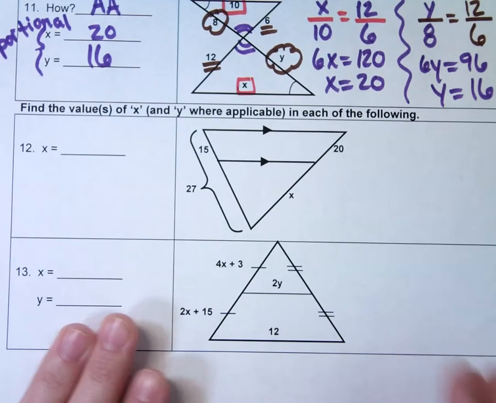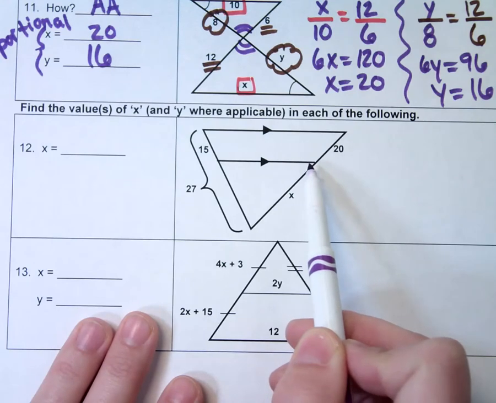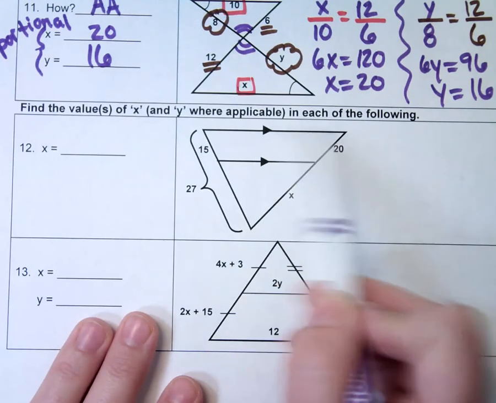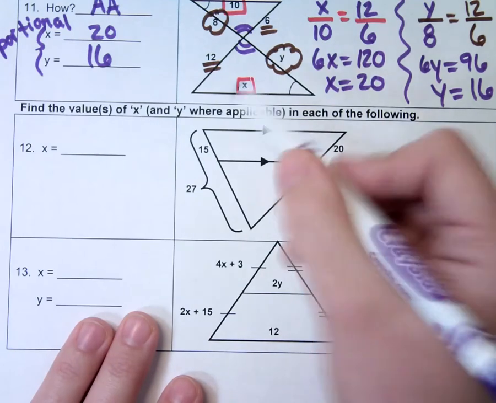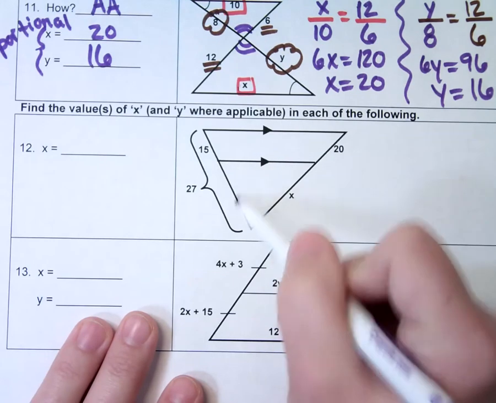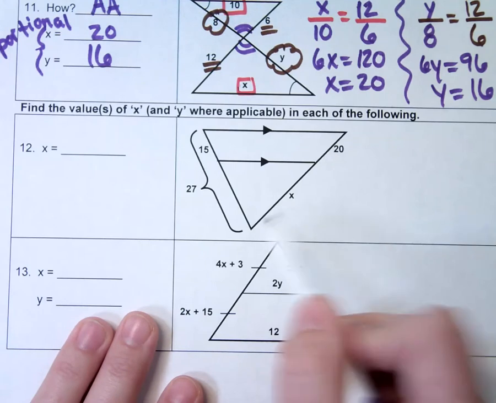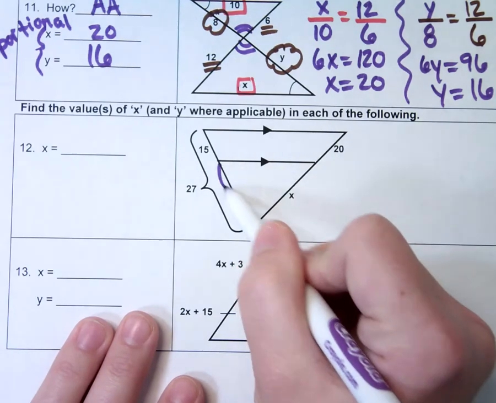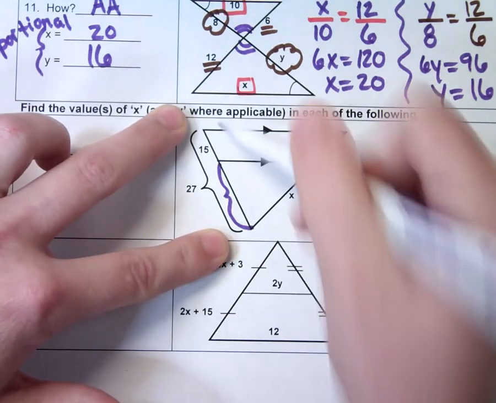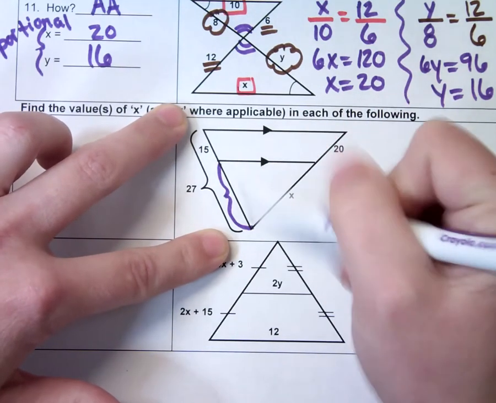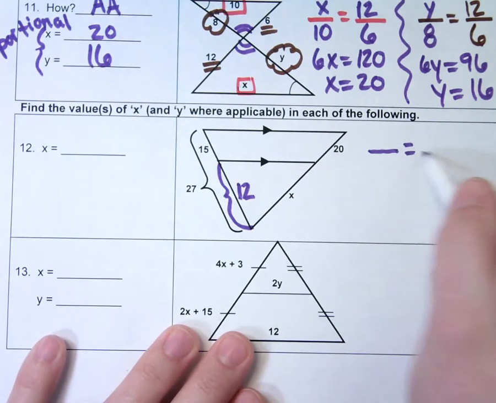Okay, my next one. I know that any time this segment in the triangle is parallel to a side of the triangle, it splits the triangle into proportional segments. So I know this little piece is to this little piece as this little piece is to this little piece. So I need to figure out what this little piece is. If this whole segment here is 27, and from here to here it's 15, what would this piece be? 12.